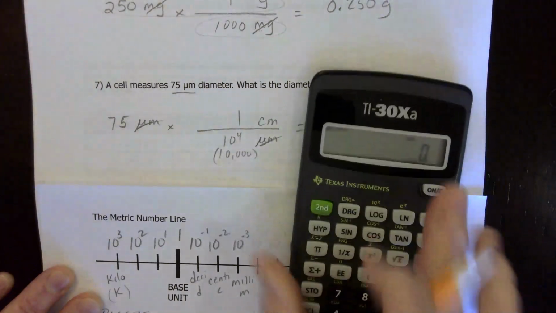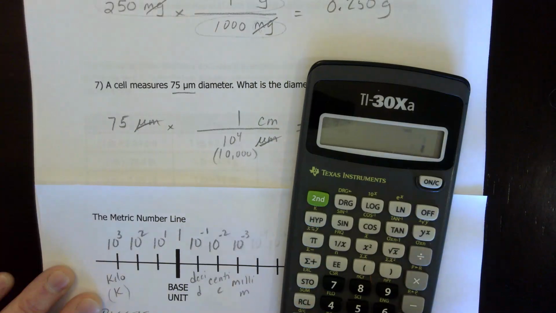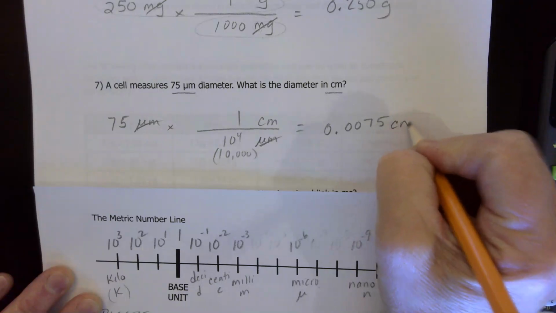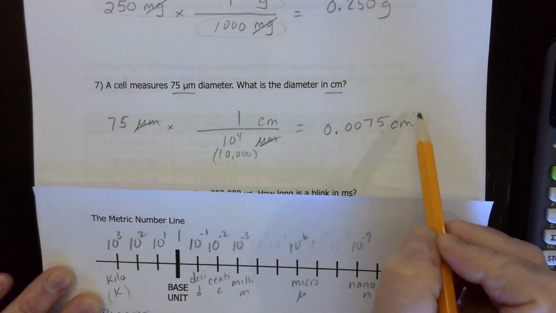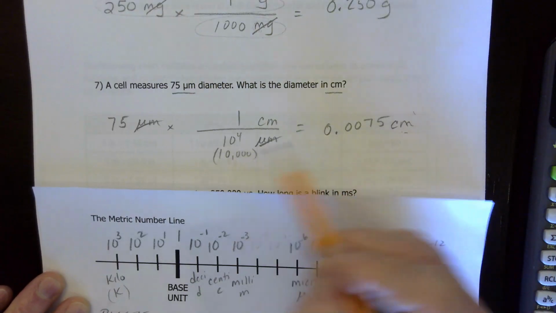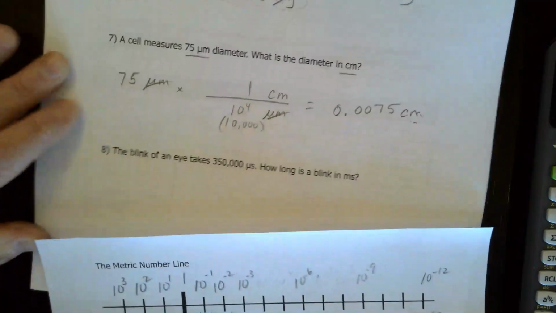I believe that's right. Let me do that one more time. 75 divided by 10,000. Yep, 0.0075. And of course, it's very important to make sure you have that unit on your final answer, because that is the whole point of the calculation.